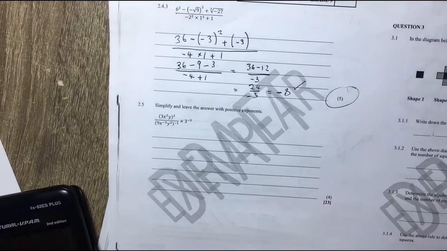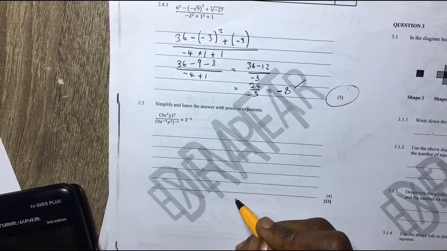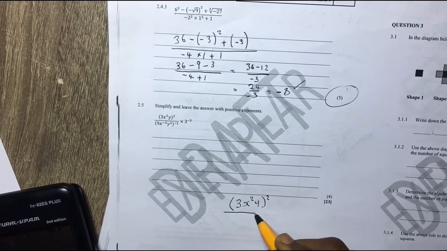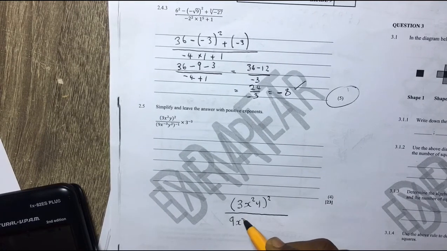Let's look at this question. Can I write it here so that you can see it better? So it's something like this, over 9x squared.